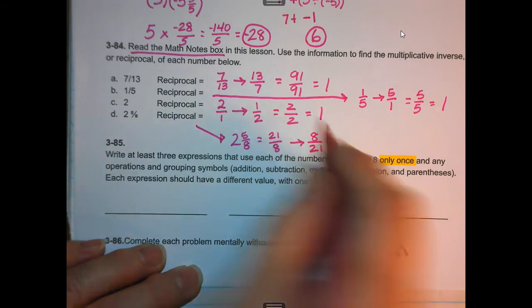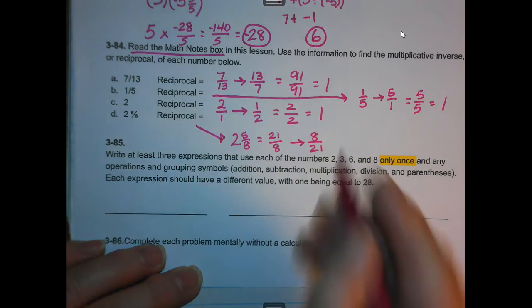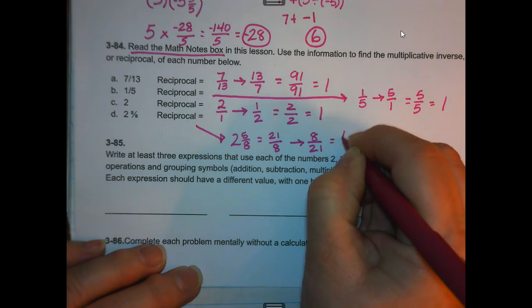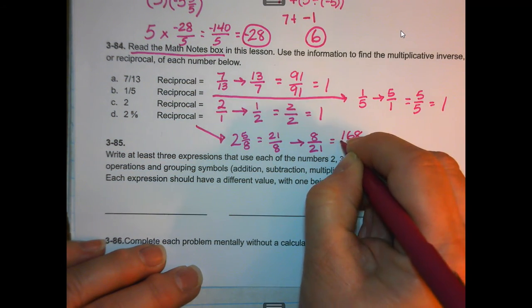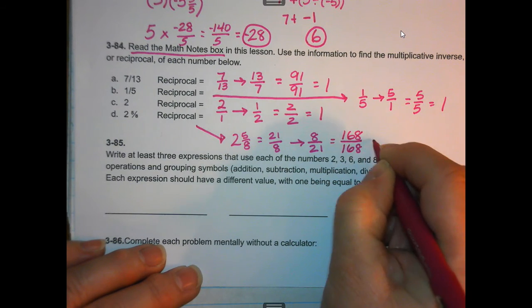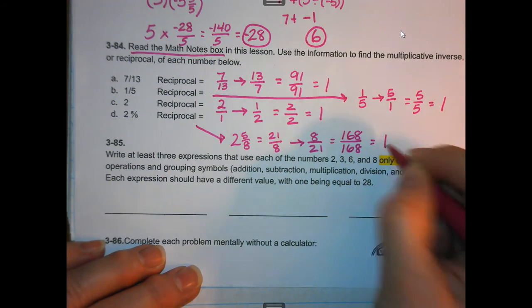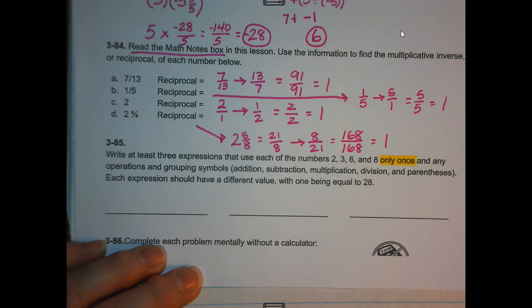If I multiply this across, and I am going to use my calculator here over on the side, 21 times 8 gives me 168, and I know some of you already did that without even needing a calculator. You're that good. And if I get 168 over 168, that also equals 1.